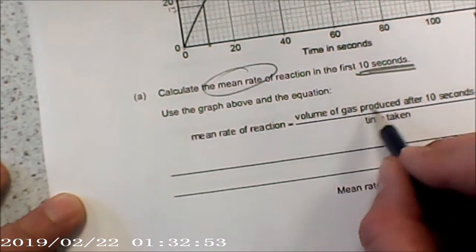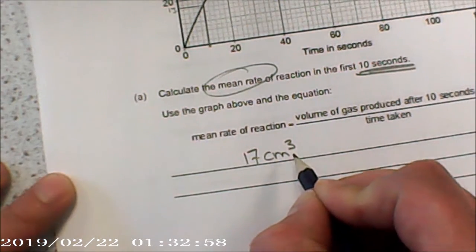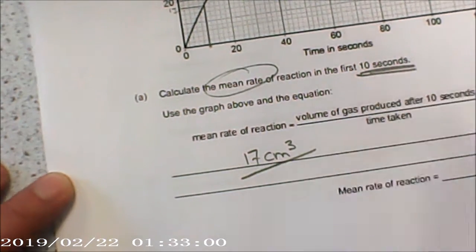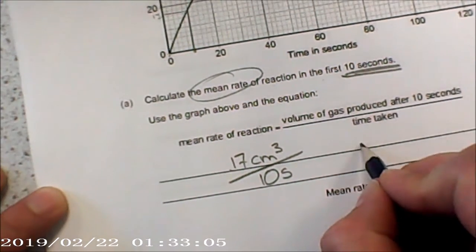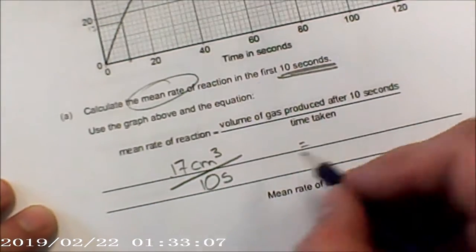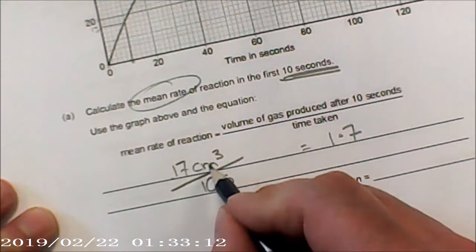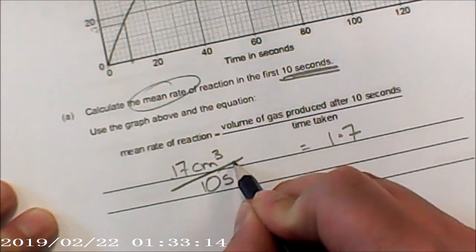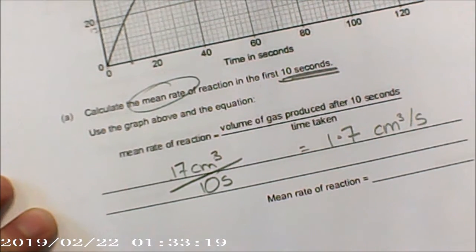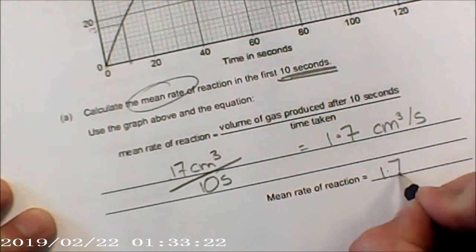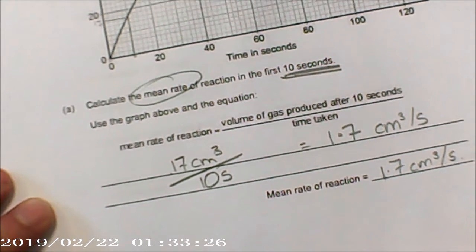So 17 is the volume of gas, so it's 17 centimetres cubed, and that is over 10 seconds. So 17 divided by 10, pop it into a calculator, or you might realise you just moved the decimal point. So that is 1.7 centimetres cubed per second. Okay, so 1.7 centimetres cubed per second.